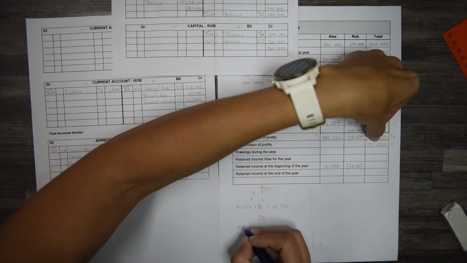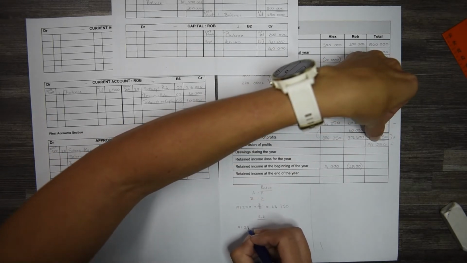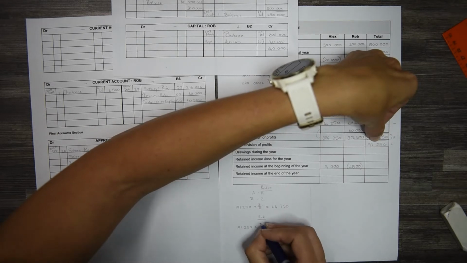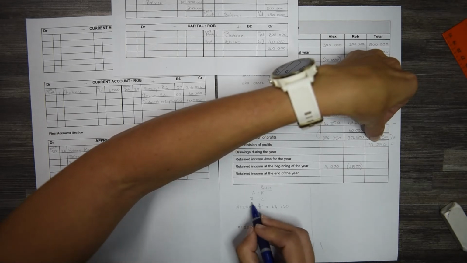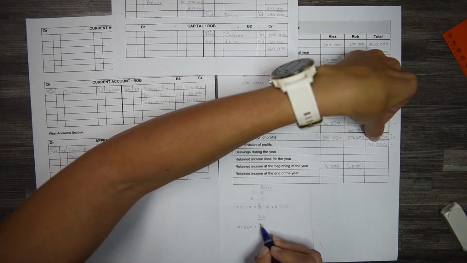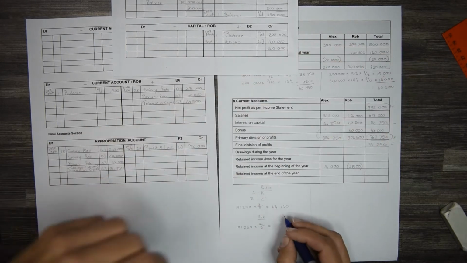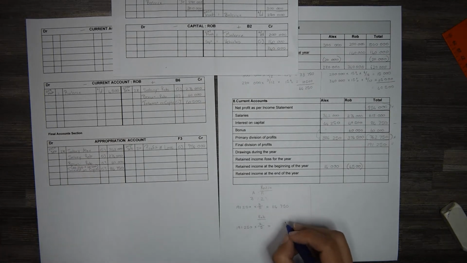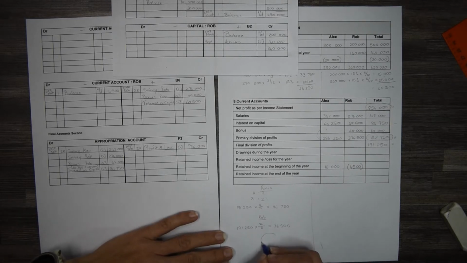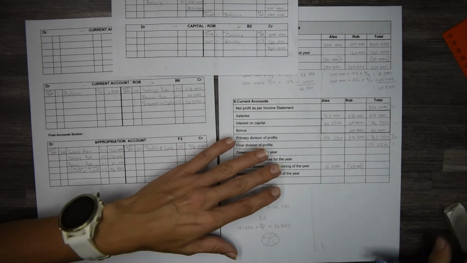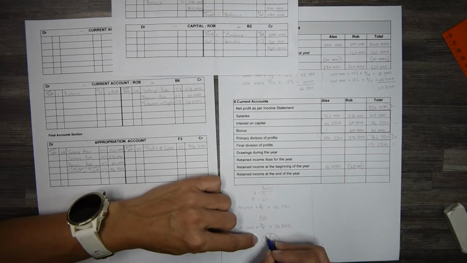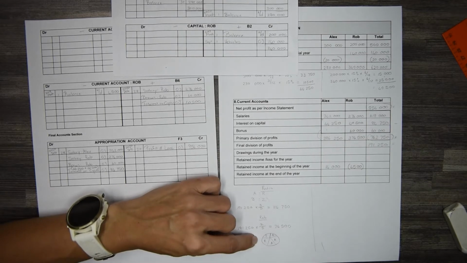So I take the amount that's left over and I times it by 2 over 5. A total of 5, those two together is 5. He gets 2 parts of that. So he gets 76,500. You can almost compare it to splitting a pie. There's 5 parts in this pie. Rob gets 2. Oh, my pie is not very equally distributed. But Rob will get 2 parts and Alex will get 3 parts of the pie.